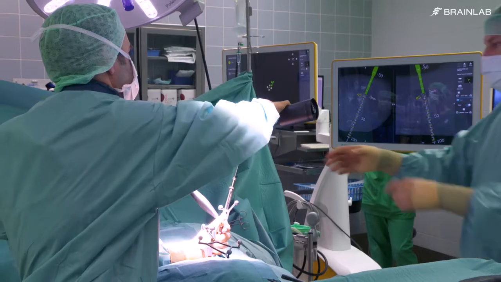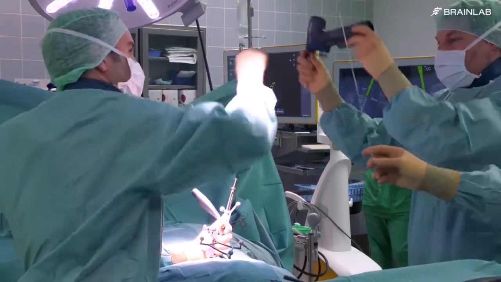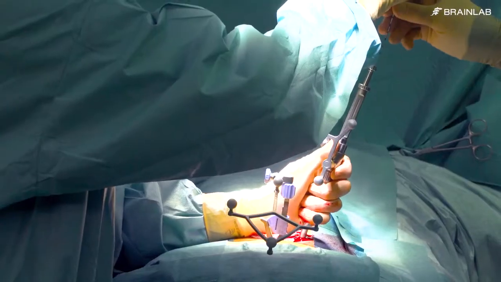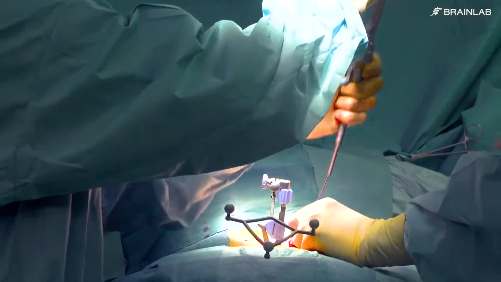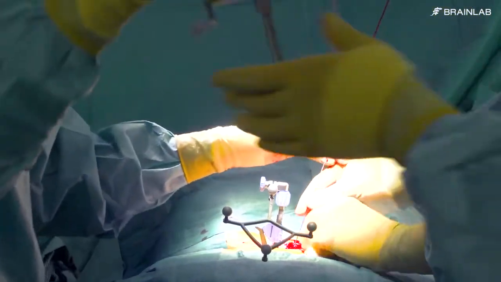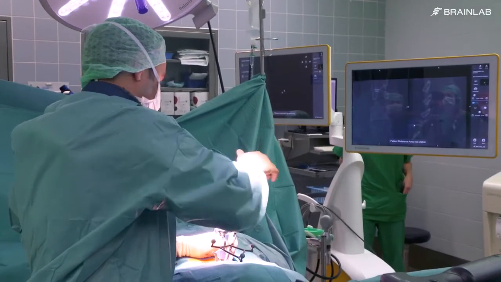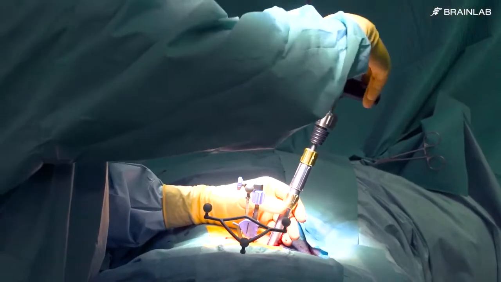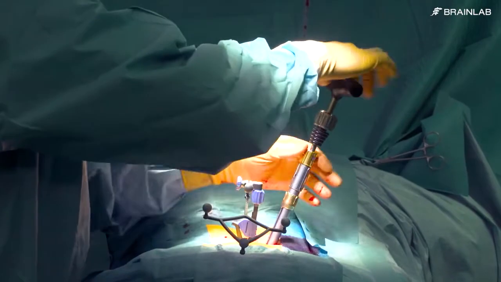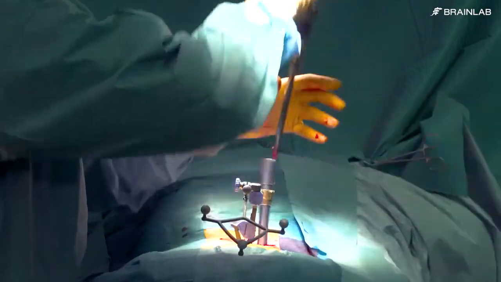The drill is removed and a K-wire is inserted through the drill guide. The drill guide is removed and the first cannulated screw is inserted over the K-wire and guided towards the pilot hole. After the screw is firmly in place, the K-wire can be removed. These steps are repeated for the remaining screws.